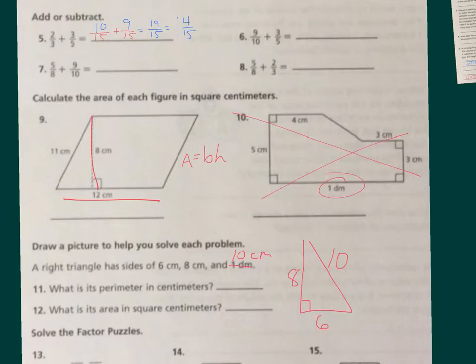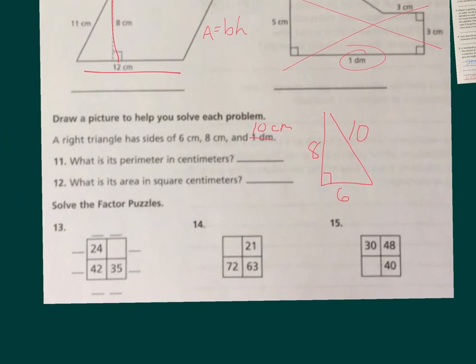Number 11 and 12, we crossed out 1 decimeter and changed it to 10 centimeters. For Minnesota testing, we don't need to worry about 10 centimeters equals 1 decimeter, so I gave them that freebie. And then we had to find the perimeter around the outside and the area. Now the area for this one is a little different. It will be base times height divided by 2 because it's 1/2 base times height.